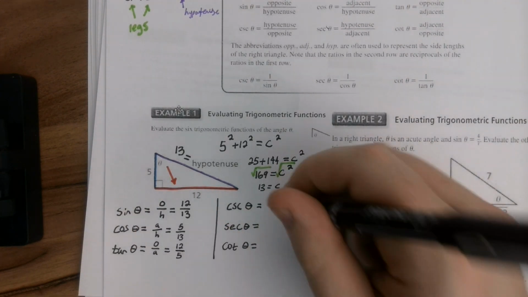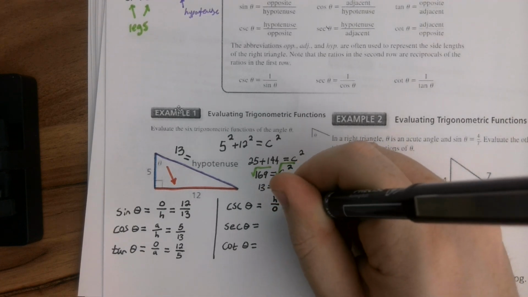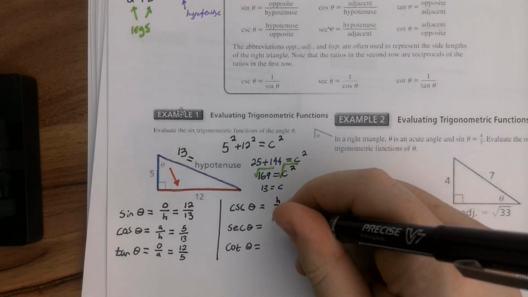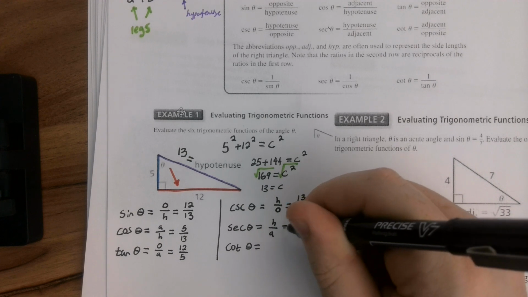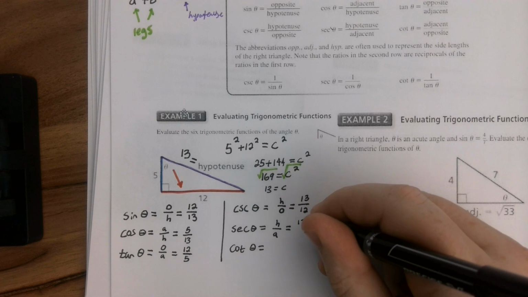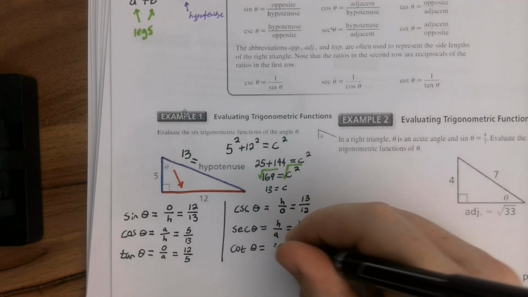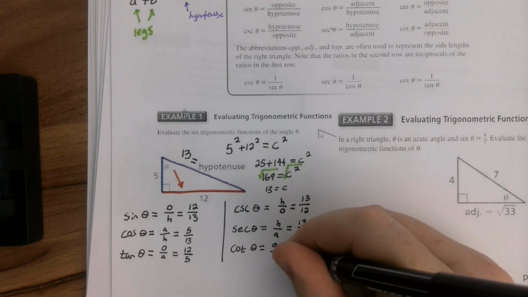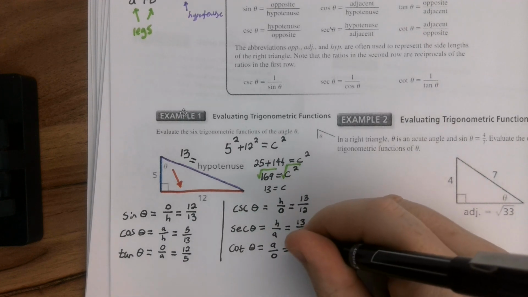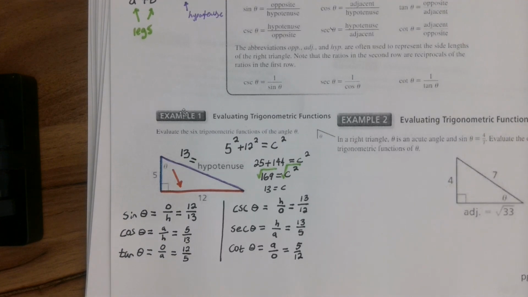So if sine is opposite over hypotenuse, cosecant is hypotenuse over opposite. That's 13 over 12 instead of 12 over 13. The secant is going to be the hypotenuse over the adjacent. Originally, the adjacent over hypotenuse is 5/13, so this is 13/5. Finally, the cotangent is going to be adjacent over opposite instead of opposite over adjacent. So instead of it being 12 over 5, it's 5 over 12. Done. We have just found all 6 trigonometric functions.